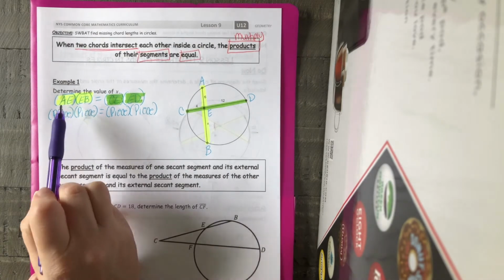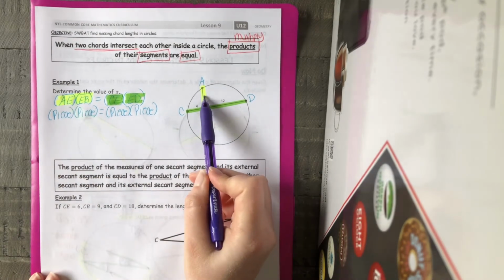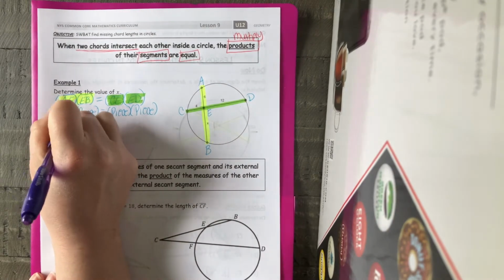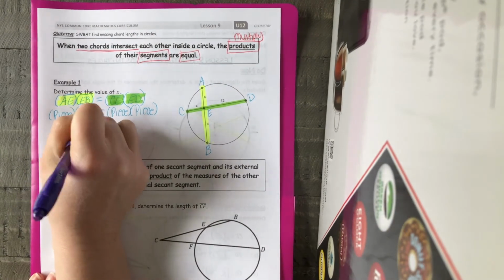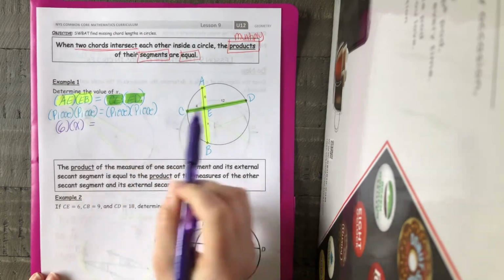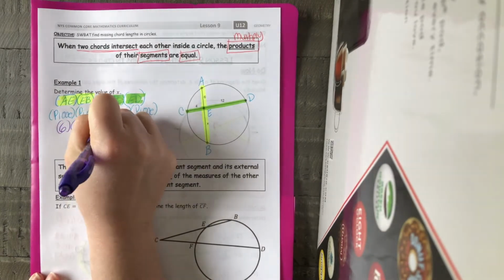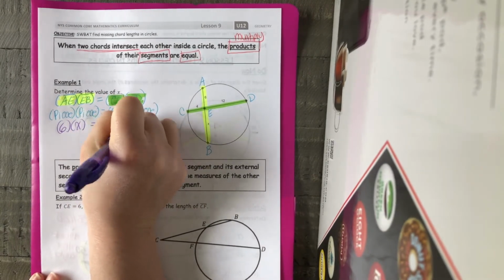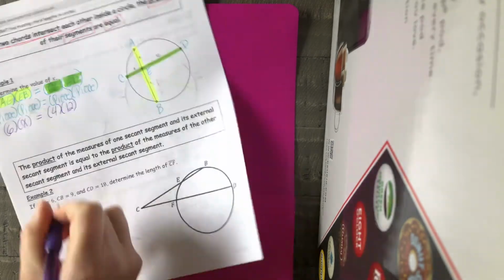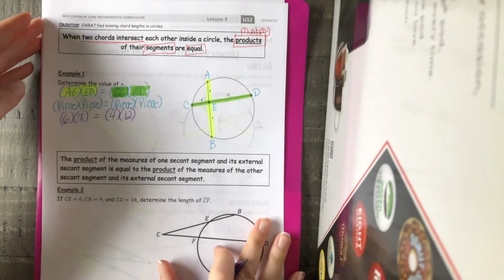So I can see here that for my yellow pieces, it's 6 and X. So that's what I'm going to plug in: 6 times X. And then my green pieces are 4 and 12, so I'm going to multiply 4 and 12. All right, and then I just solve and I'm done. Whoa. So now let me set this up here.